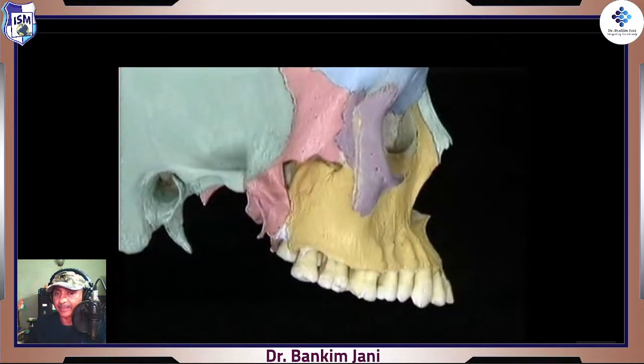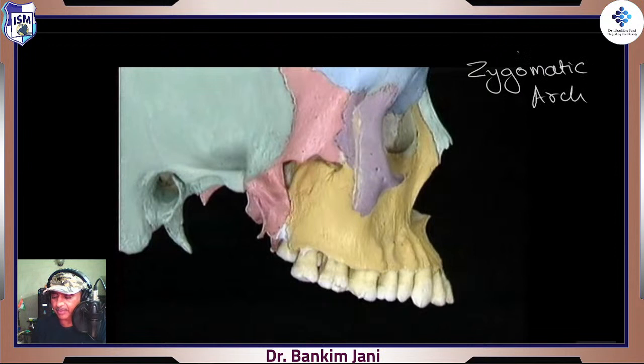To see this thing better, we need to remove the zygomatic arch. Many doubts would be clarified in the next one minute. Zygomatic arch has been removed. When it is removed, we come across two bones. One is our sphenoid bone, a very important bone. And this is the upper jaw bone, the maxilla.